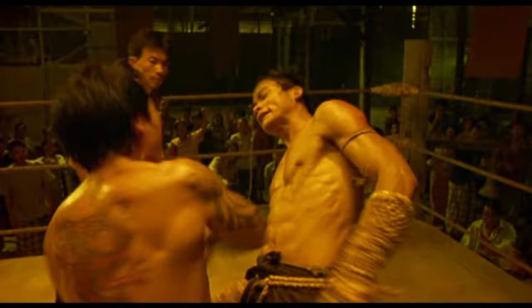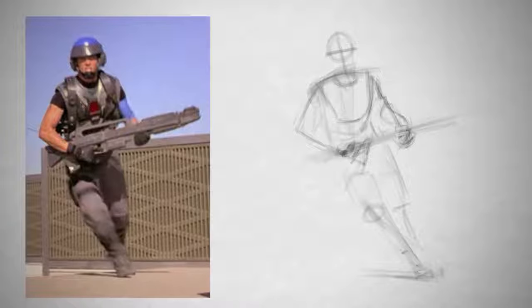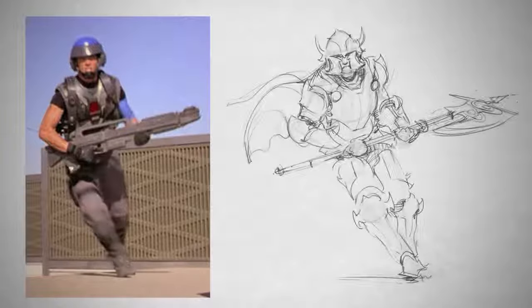So from a practical standpoint, remember not to take these too literally. Here is a character from a sci-fi movie. He's holding a machine gun. Okay, well, if I abstract him down to a simple pose, he can be anything I want. For instance, right now he's sci-fi, but with a little bit of extra drawing, he becomes a knight.